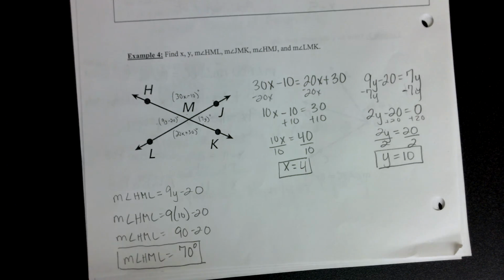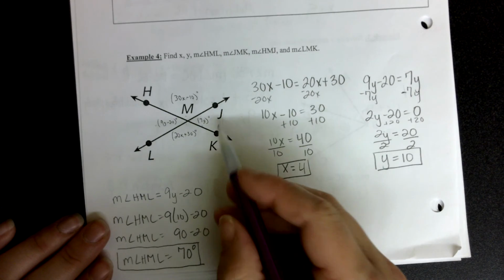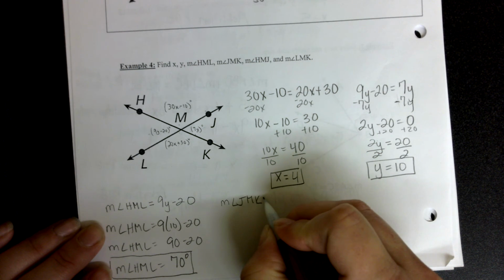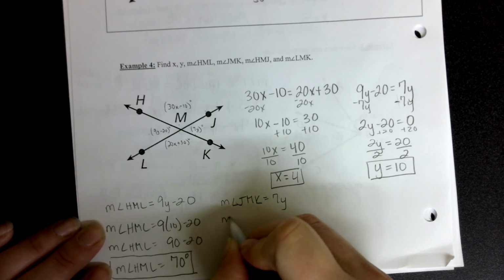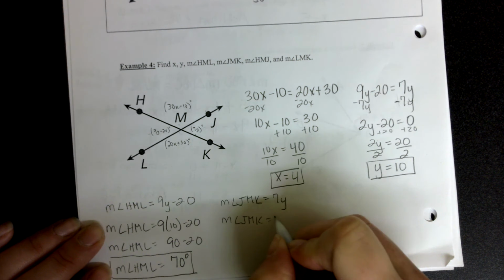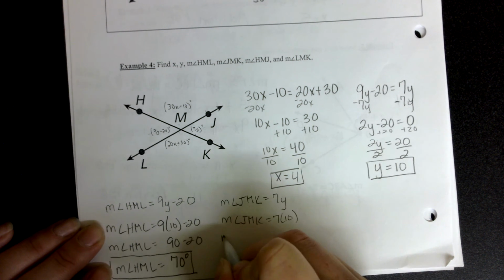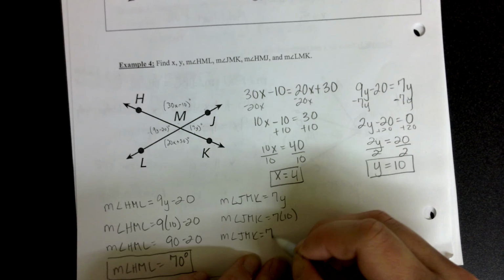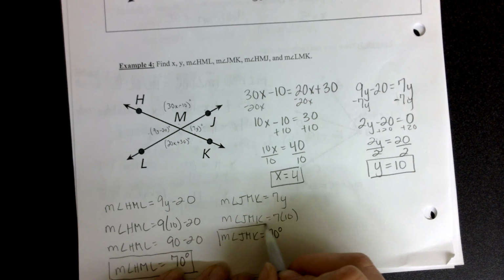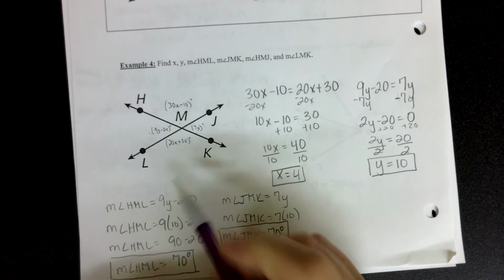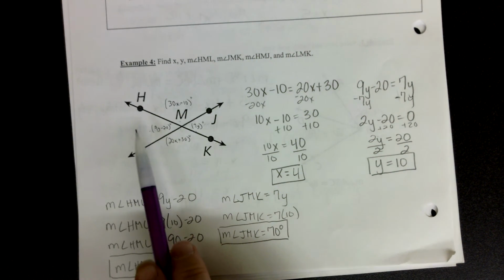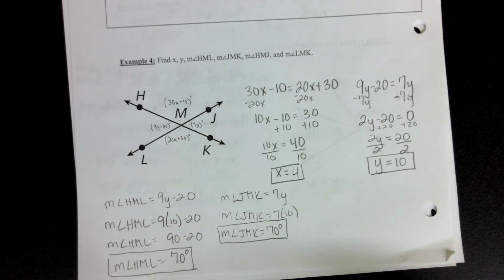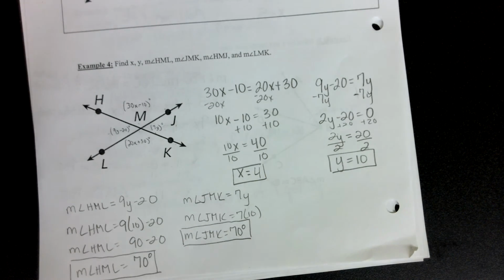That's your final answer. So then we need to find the measure of angle JMK. That equals 7y. Measure of angle JMK equals 7 times 10. So the measure of angle JMK equals 70 degrees. Now we should have known that already because they're vertical angles, so the measures should be equal. But it's good to do the math out. That way you can check your answer. But they should be equal to each other.